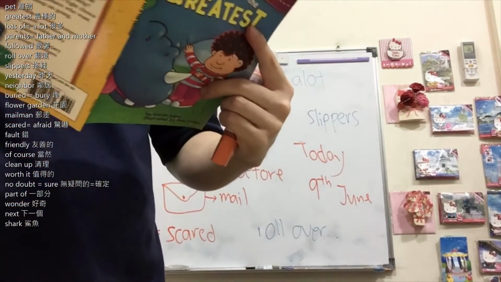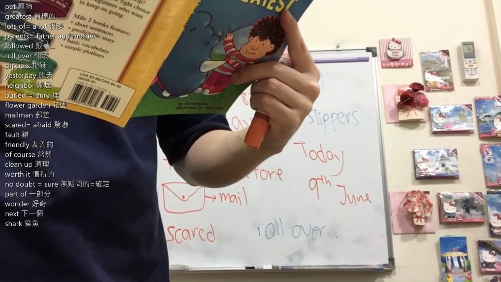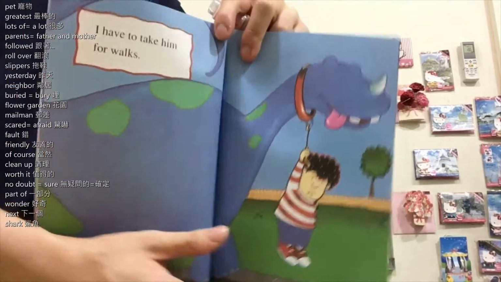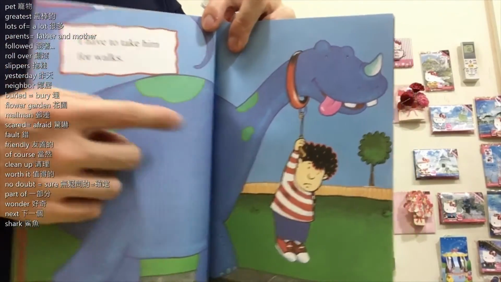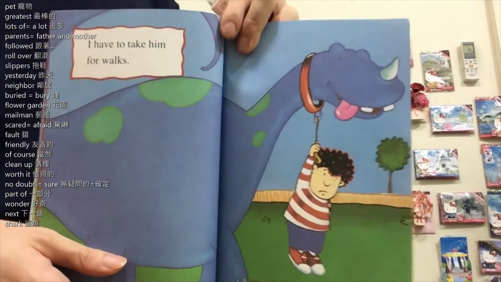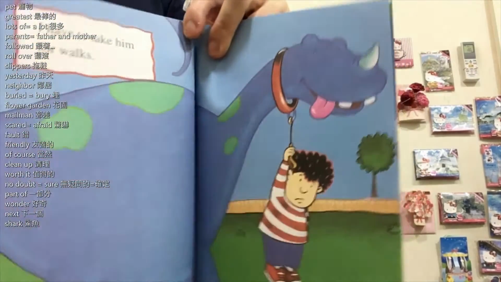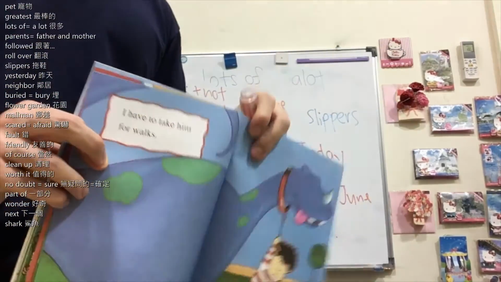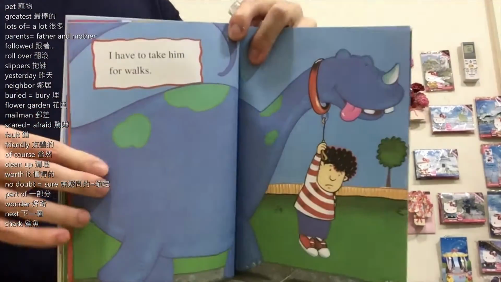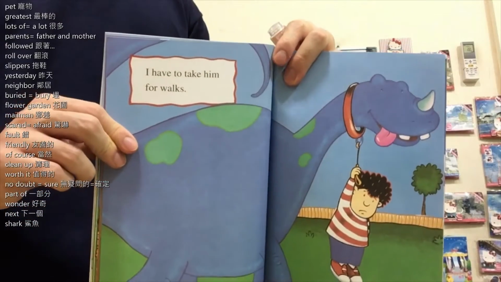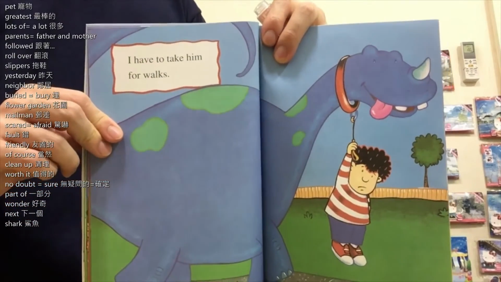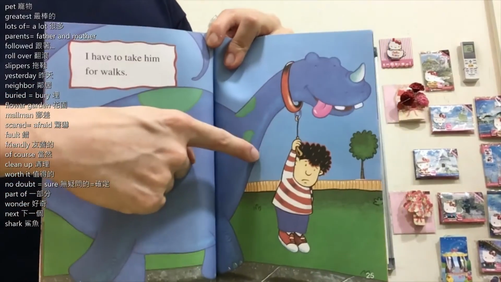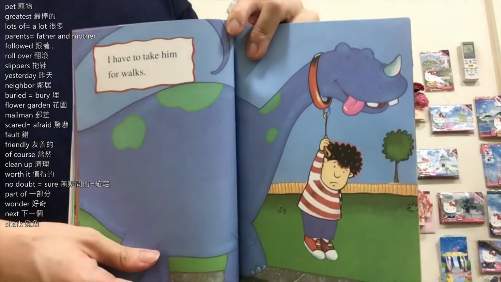I have to take him for walks. Okay, so as you can see here, he's taking the dinosaur, or rather the dinosaur is walking Sam, right? If you own a pet, for example a dog, usually you will bring your dog out for a walk. Similarly in this case, Sam is bringing the dinosaur out for a walk.